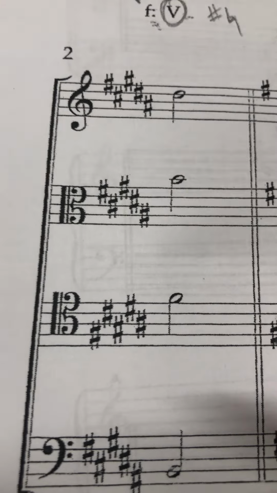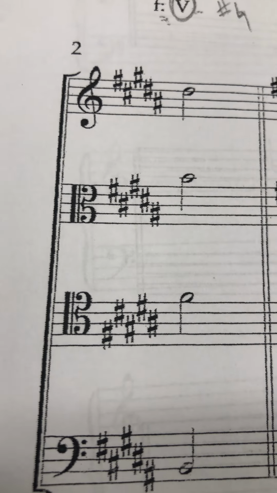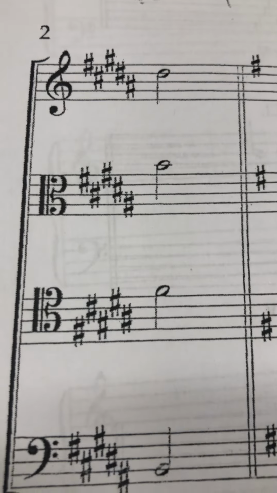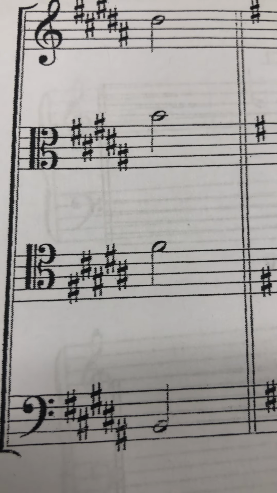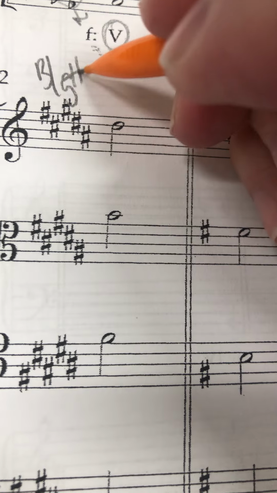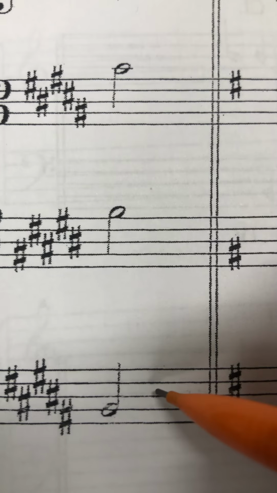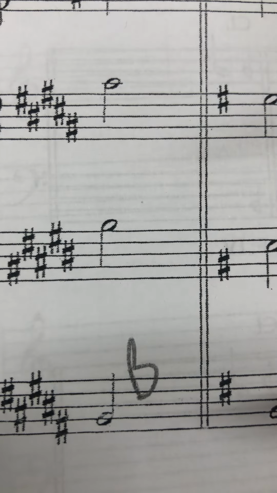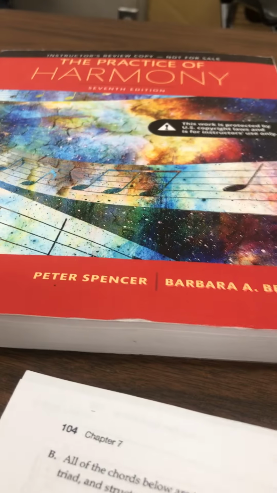One more, just so you understand what I'm doing. 5 sharps, 2 options here. It's either going to be the key of what or what? B major or G sharp minor, okay? And what is this note? It's a B. So these are the steps that you go through. It's been 10 minutes, so good job, everybody.